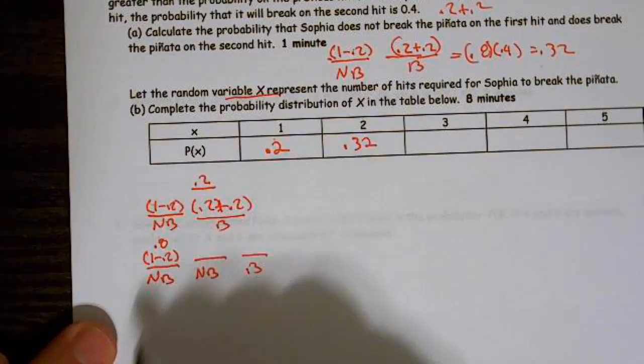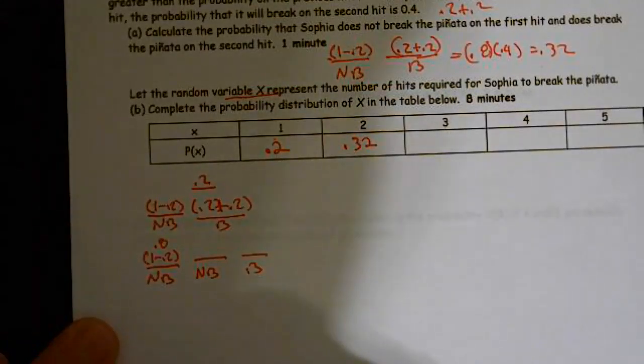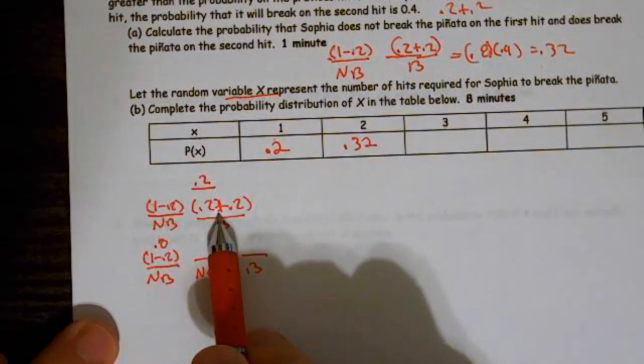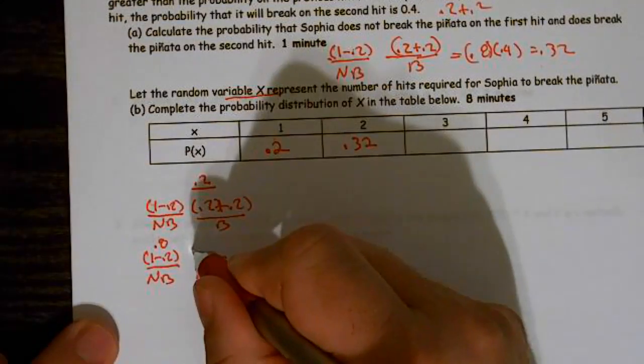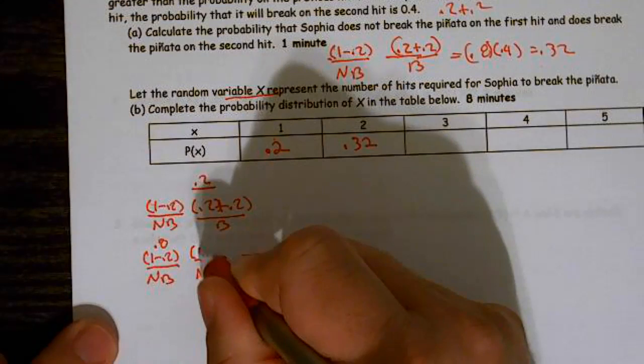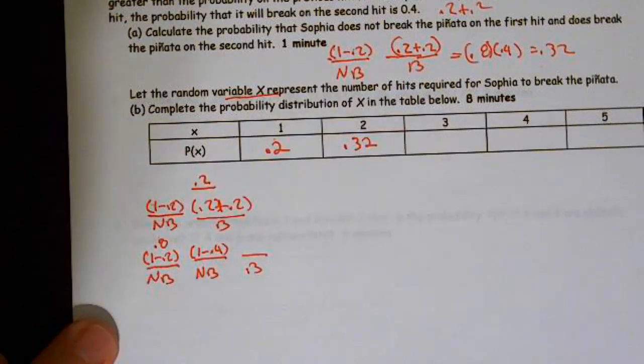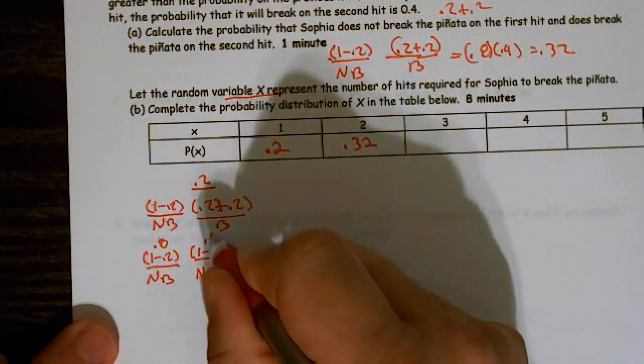But what's the probability that it doesn't break on the second one? Well, that's 1 minus this. This was 0.4, so this is going to be 1 minus 0.4, which happens to be 0.6.